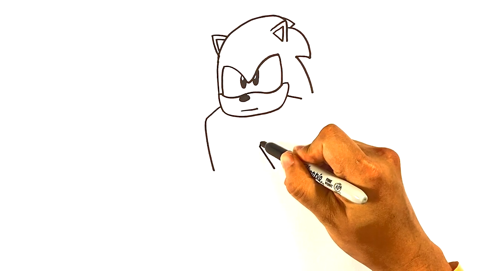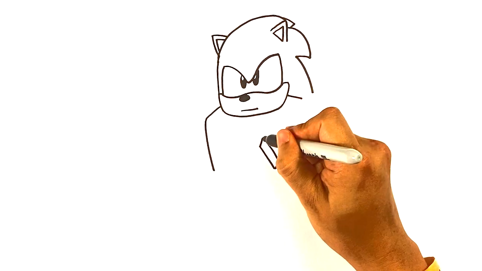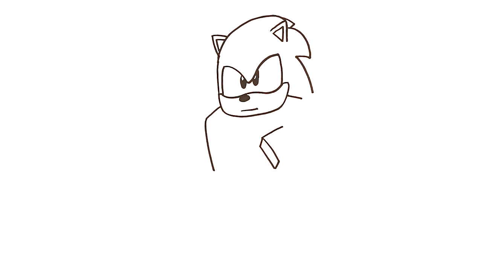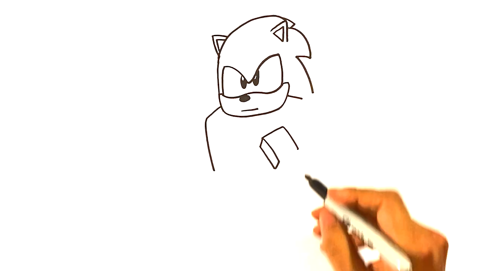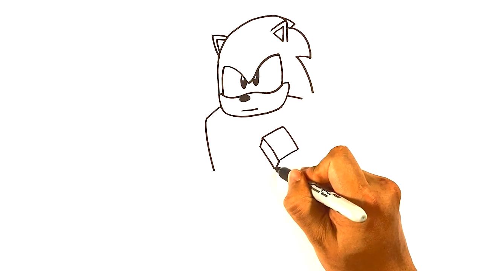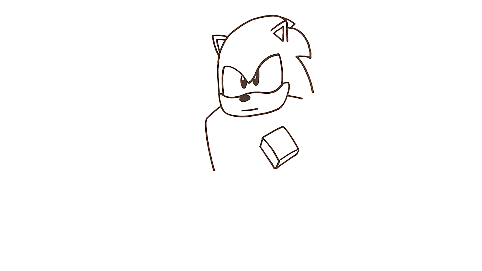Line over here, up, cross, down. Line over here for, this is the top of his hand grabbing. So literally it's just a box with like, it's basically these fingers, you know, together essentially.